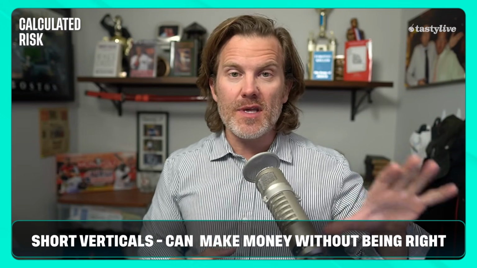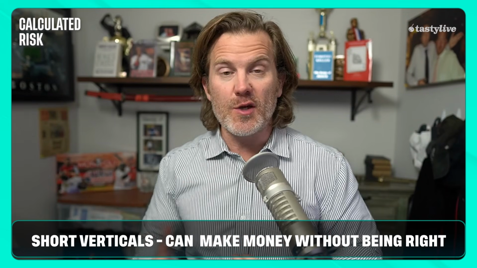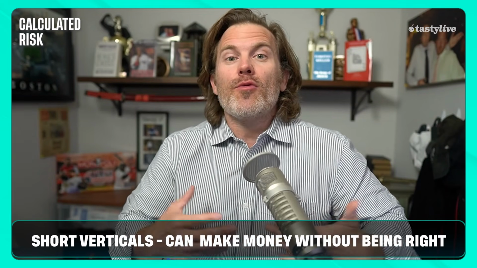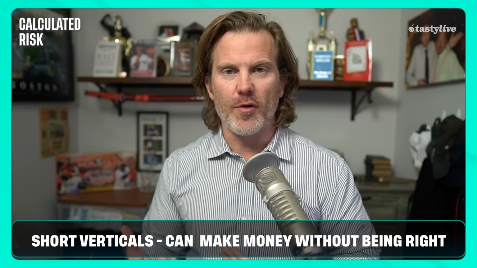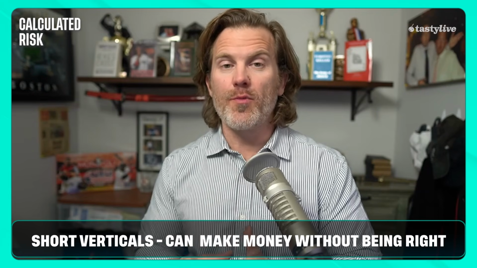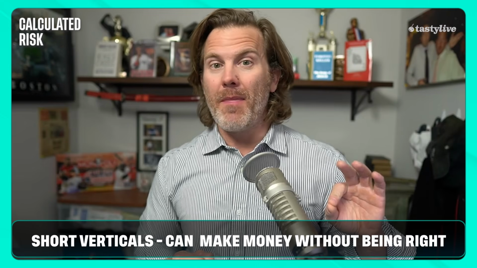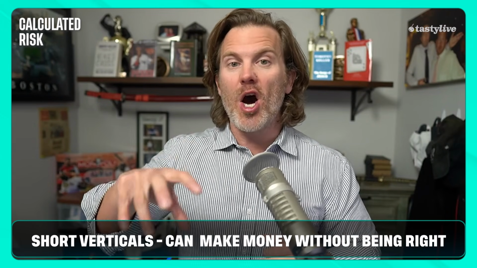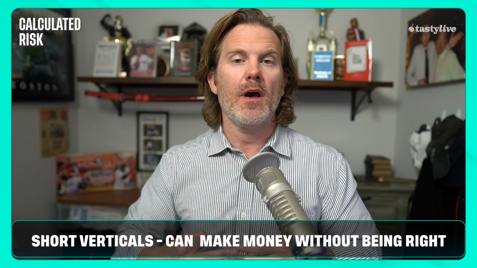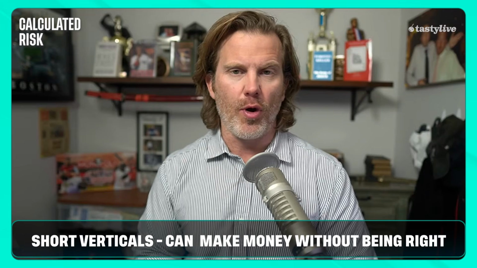And because you're selling out-of-the-money options, you have this built-in buffer in the strategy where you don't even necessarily need to be right directionally in the stock, and you can still make money with a short vertical spread. So I love short vertical spreads, and if you are a brand new trader, I might be a little bit biased, but man, I would focus exclusively on these. If you want to learn how to sell premium in a defined risk strategy, a short vertical spread can be a really, really great starting point.